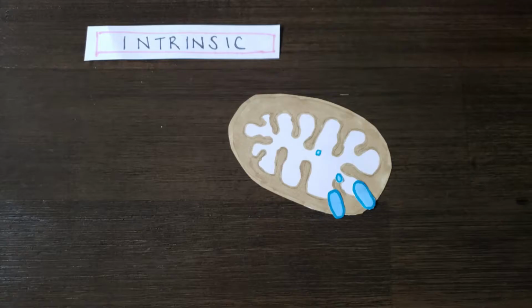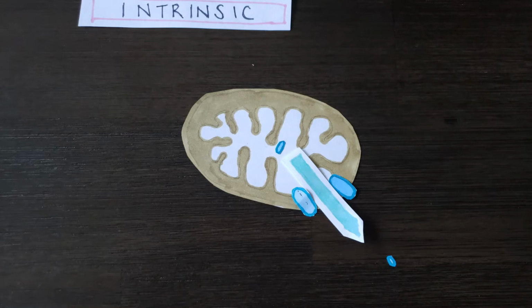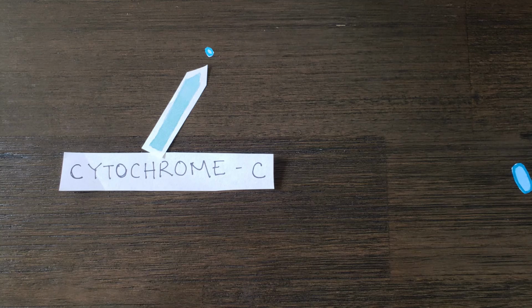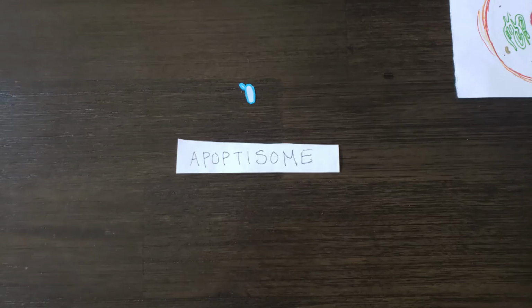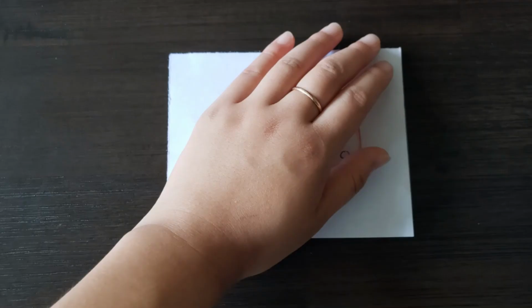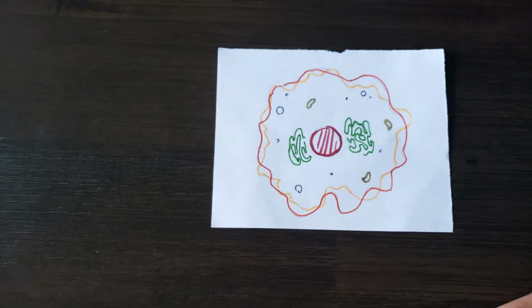Now, what does that mean? In other words, these molecules create openings within the mitochondria to release a protein called cytochrome C, which then attaches to other proteins to form apoptosomes that trigger enzymes called caspases that allow the cell to break down in an orderly fashion and eventually start the process of cell death.